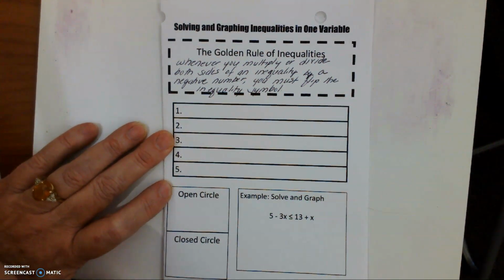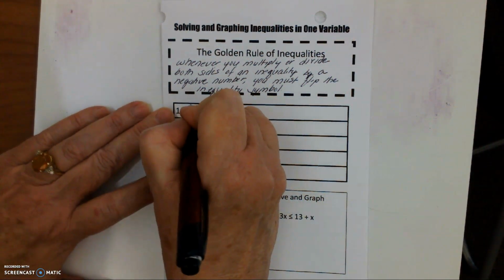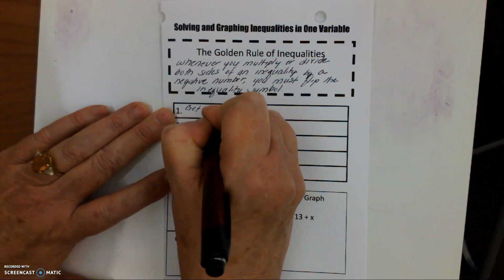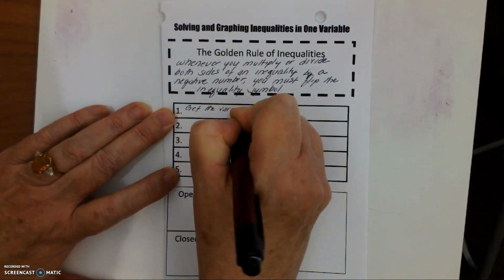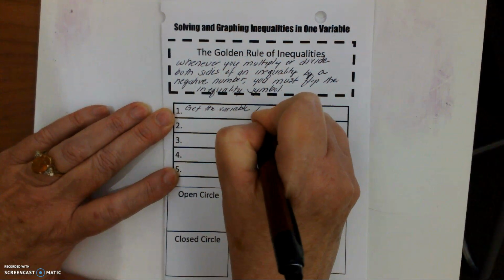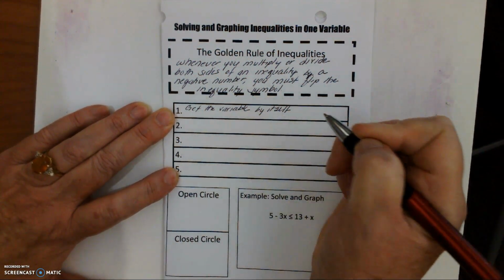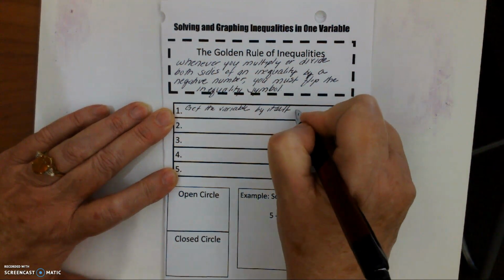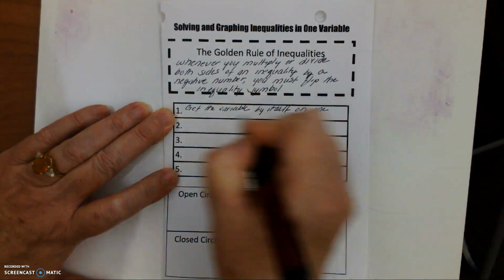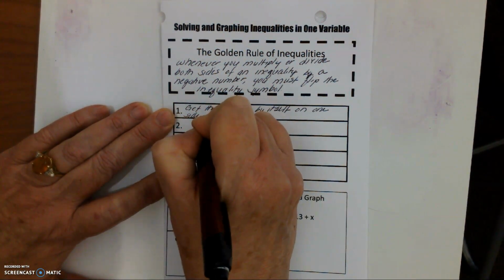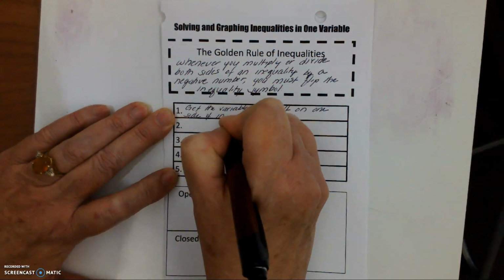Now the steps: you want to get the variable by itself on one side of the inequality symbol.